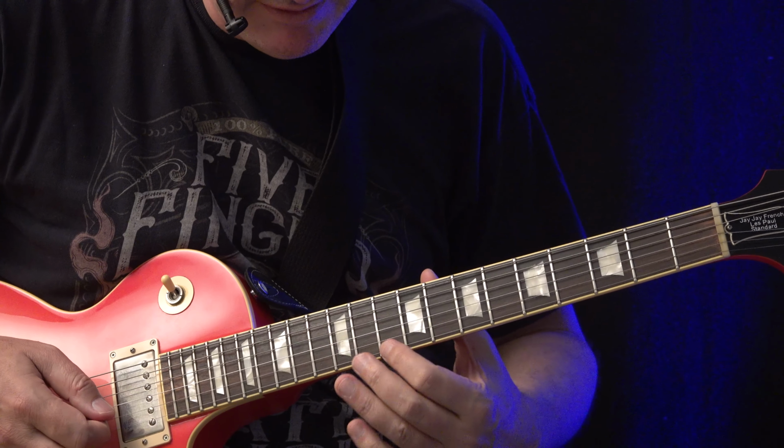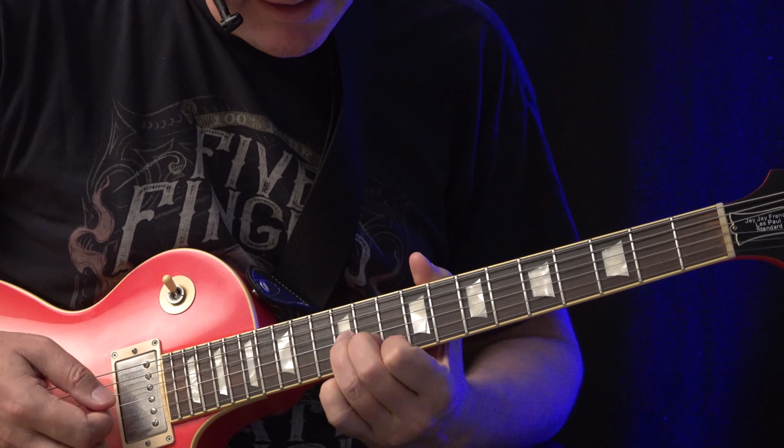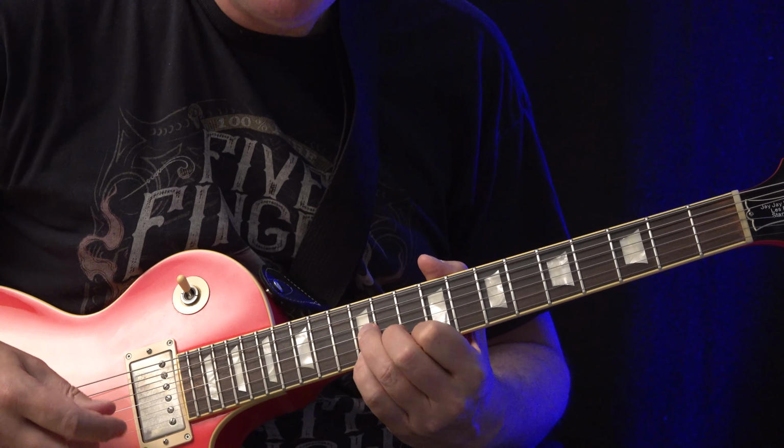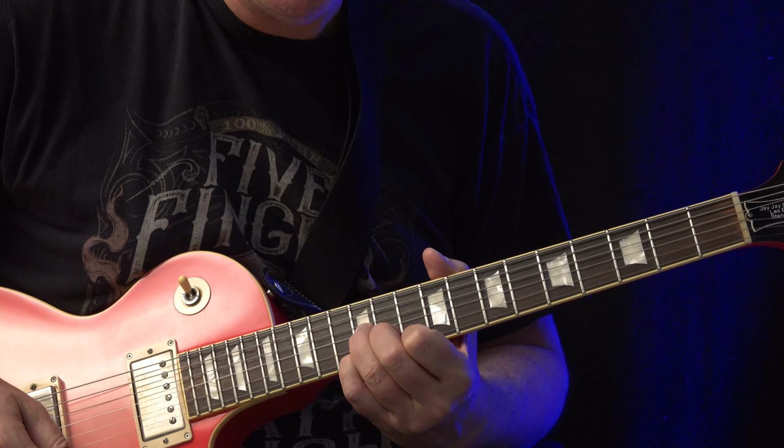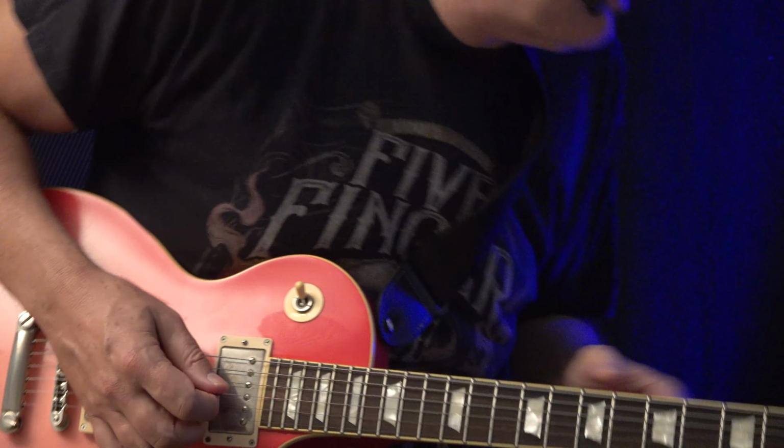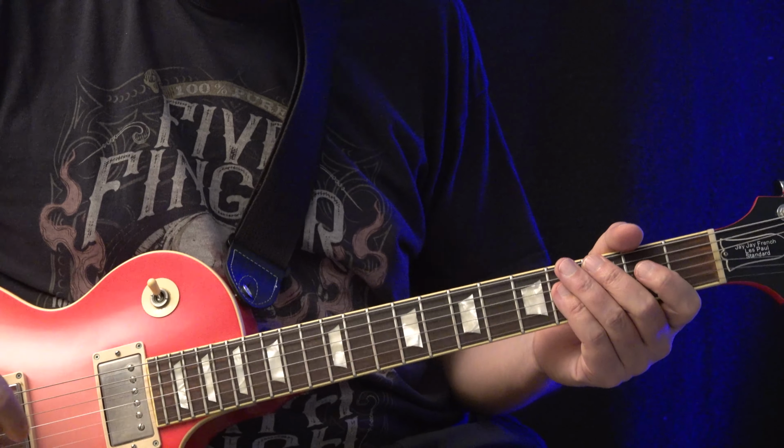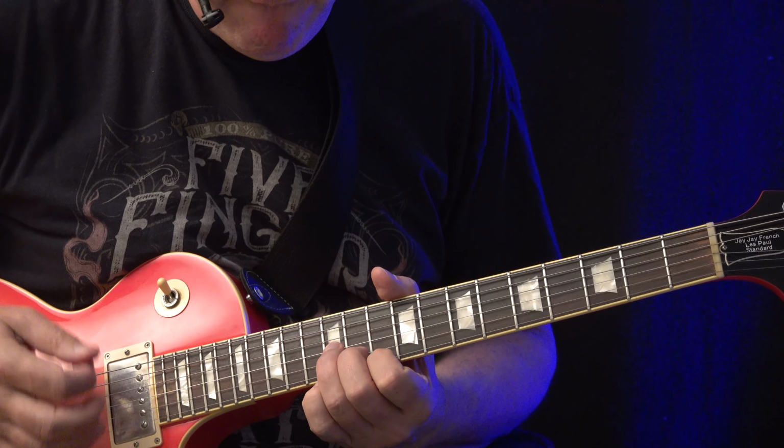Here, 12, 11, 10. And then when it goes to C, just add the pinky on the 12. This creates us a C7 chord. Same thing in green. 1, 2, 3, 4.